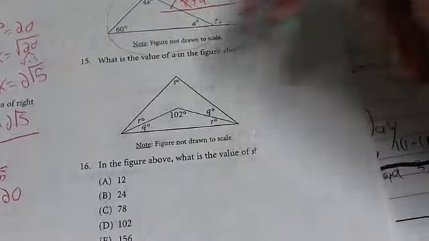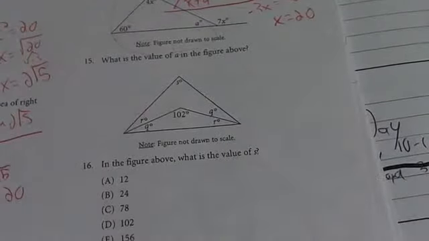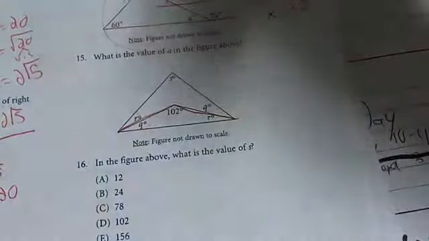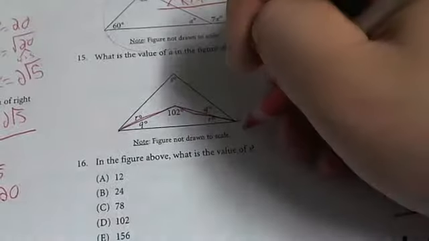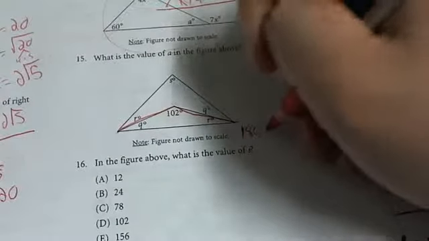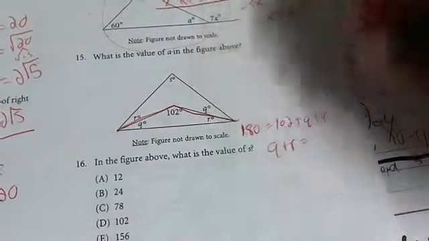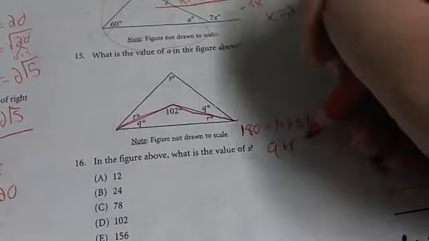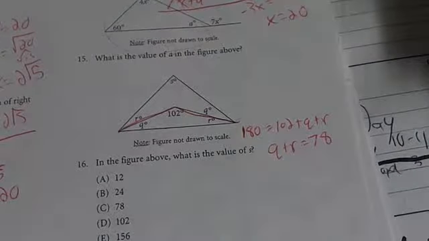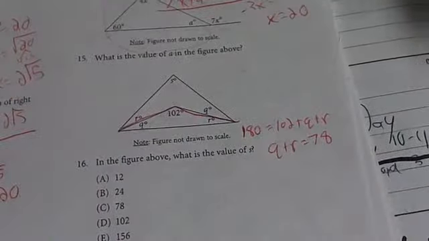16. In the figure above, what is the value of S? Okay, so we have this triangle here, which again has to add up to 180. So 180 is equal to 102 plus Q plus R. So Q plus R has to equal 78.